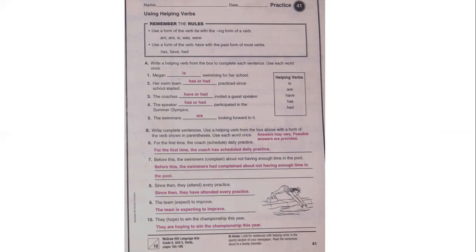Either of these is correct. Number 4, the speaker has or had participated in the Summer Olympics. And number 5, there's one answer. The swimmers are looking forward to it. Number 6, for the first time, the coach. So we're going to write the main verb in parentheses and add a helping verb.